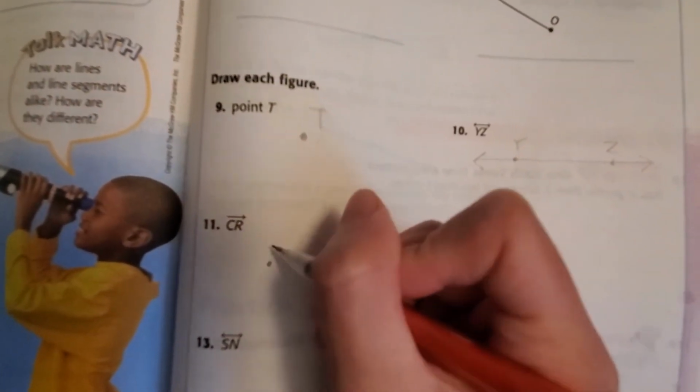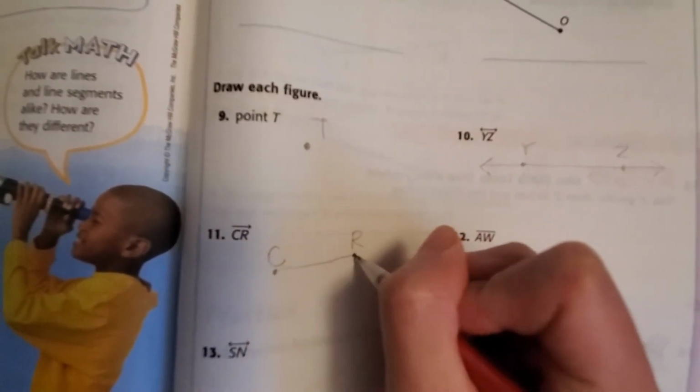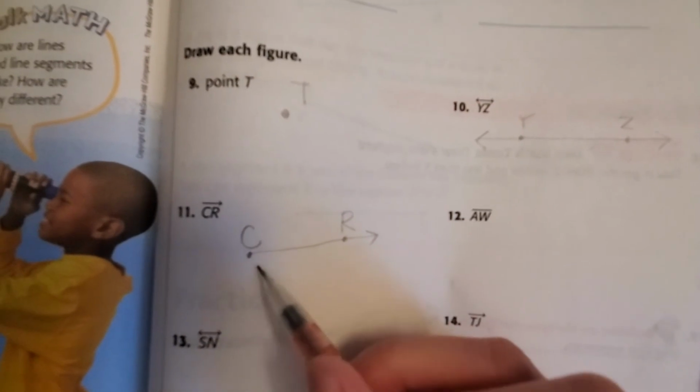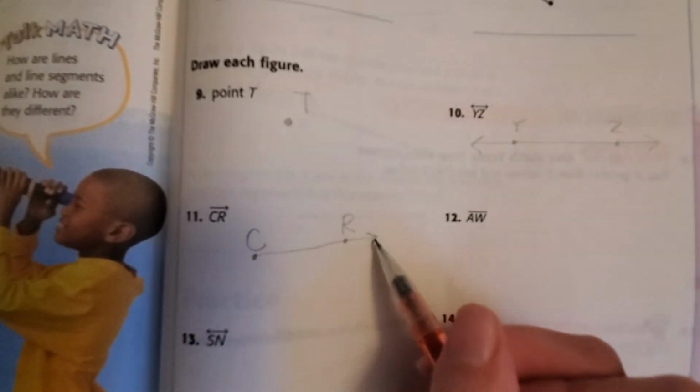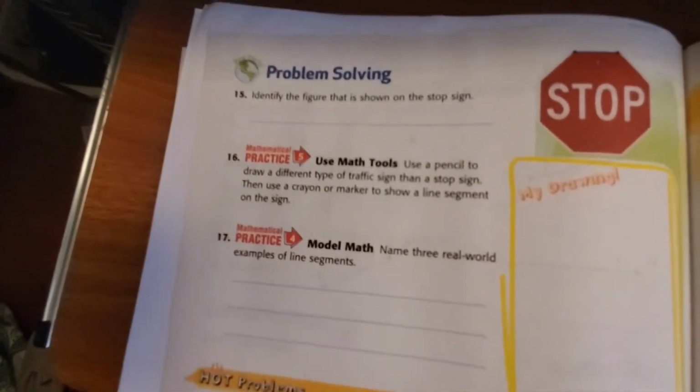Ray CR. Please pause the video and draw this out. Okay, so I have C and I have R, and I'm drawing a ray. So it ends at one point and then it extends on the other point. All right, so go ahead and do the rest on your own.